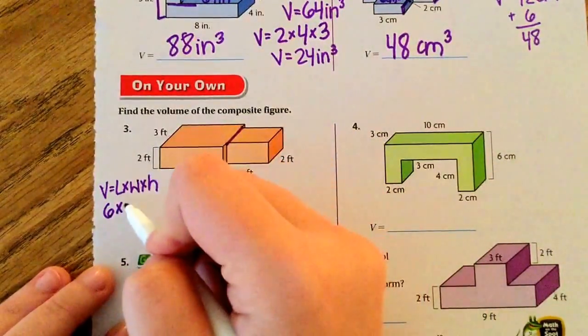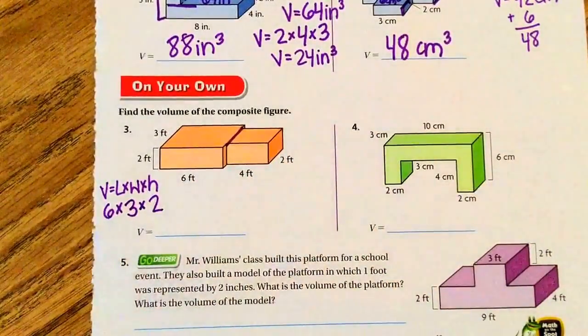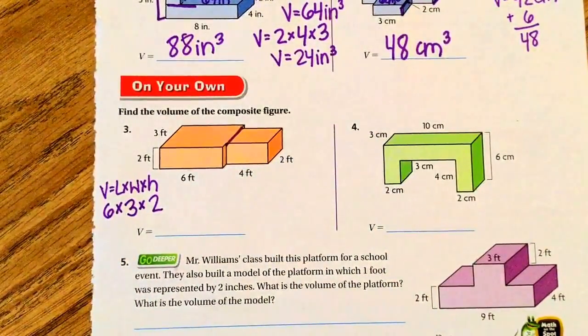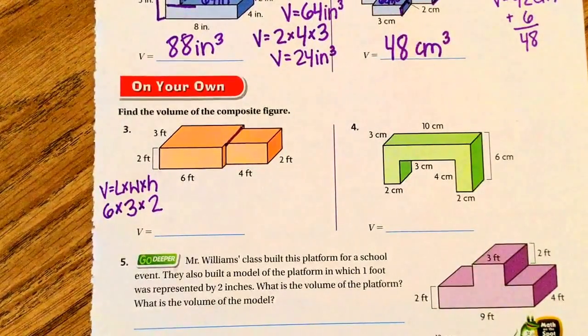It's my diagonal line. And what's my height? 2 feet. Now again, it doesn't matter what order you multiply these in. If you get confused, like I did on that last one, and call your width your height, it doesn't matter, as long as you multiply them all together. Multiplication is commutative, so it doesn't matter which order you multiply them, as long as you make sure you get all 3.